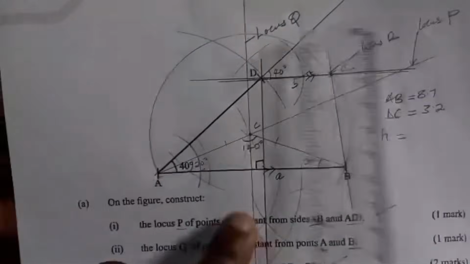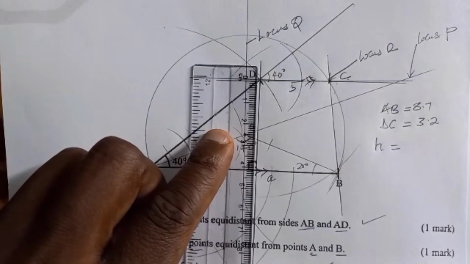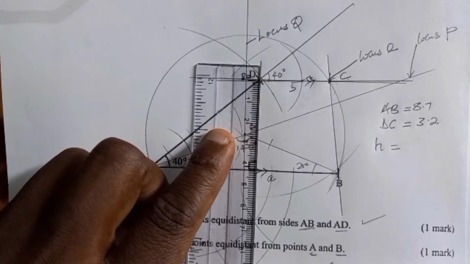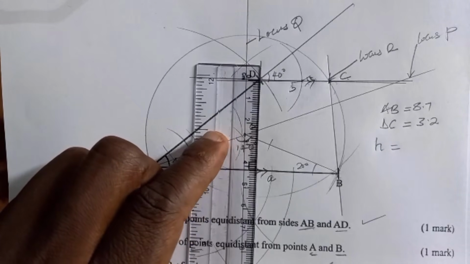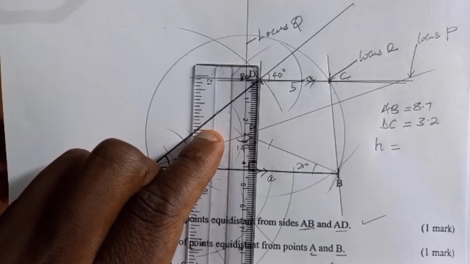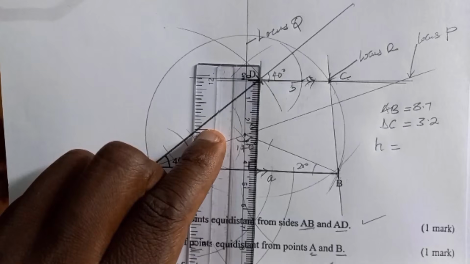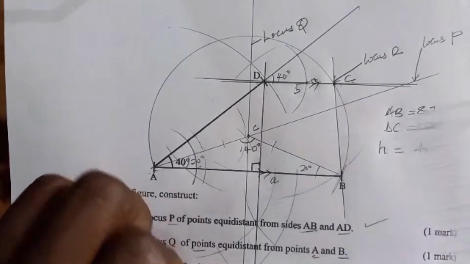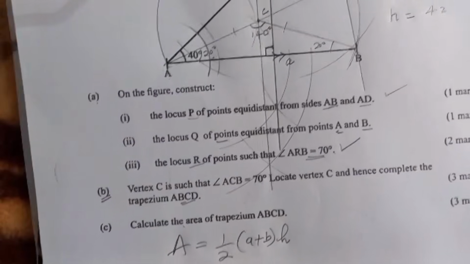And the height, the perpendicular height, is 4.2. Now with these, you can get the answer.